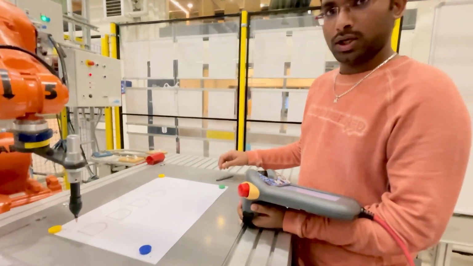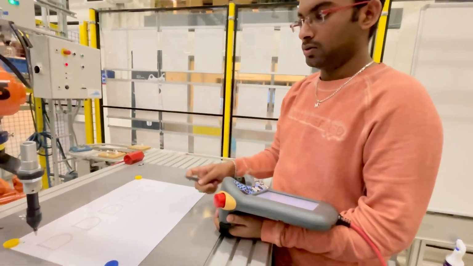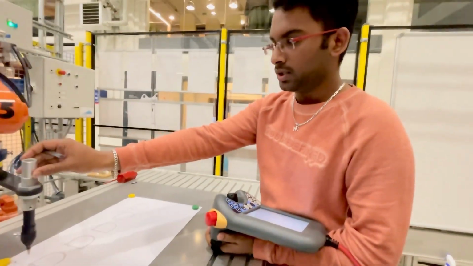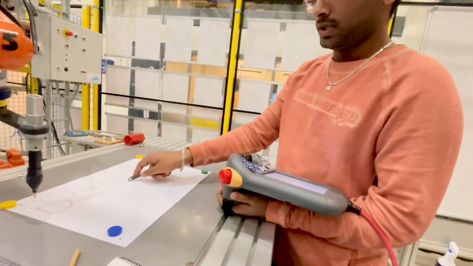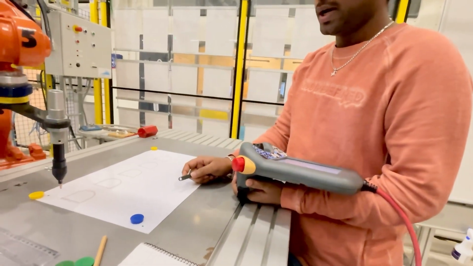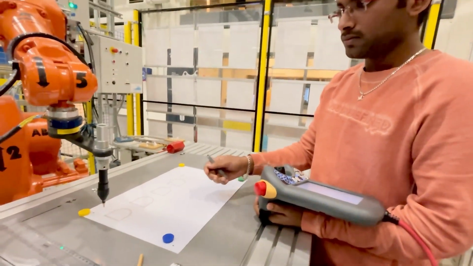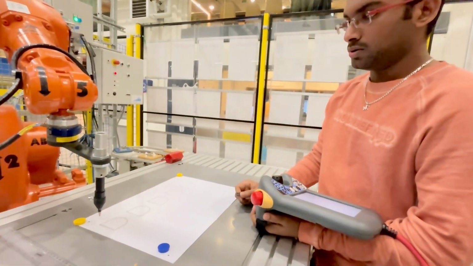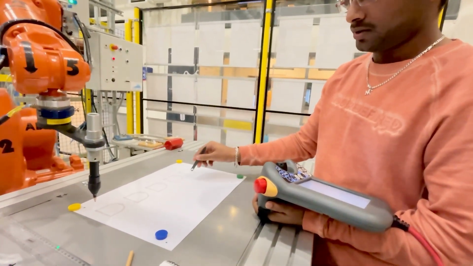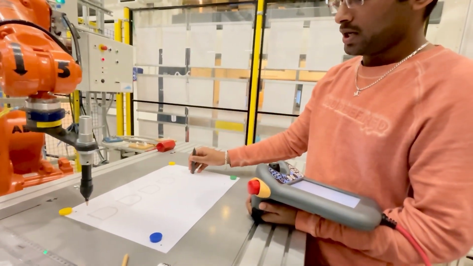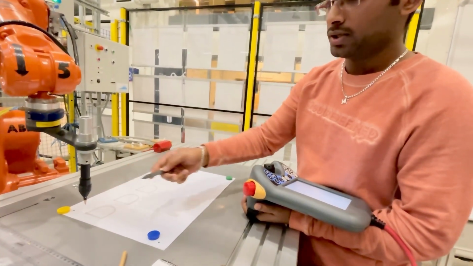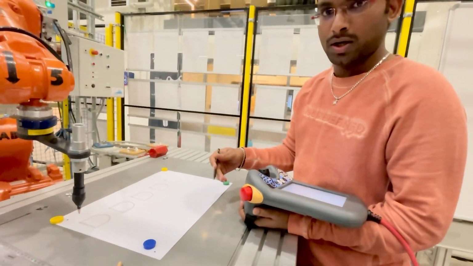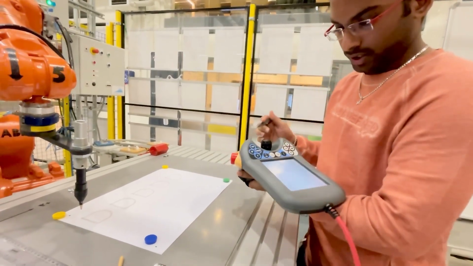This is the robot program. So this is the glue gun, and for every 3 diagrams it has to go to the home position, and then it has to refill the glue. So for example, if I am giving 5, it will refill at 3, and after that if I give 2, it should refill at 1. So this is how our program will run, and let us check.